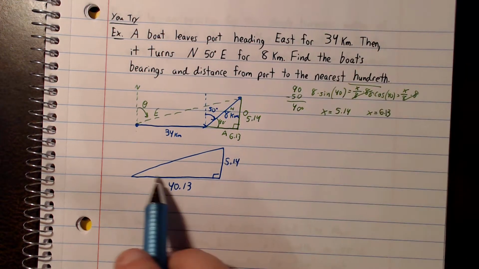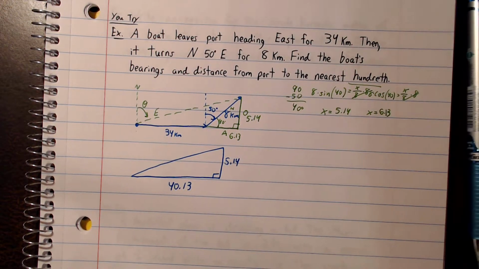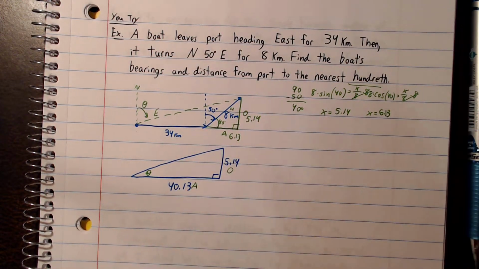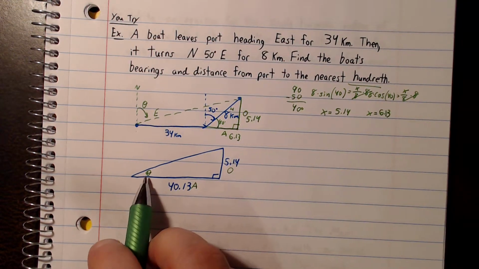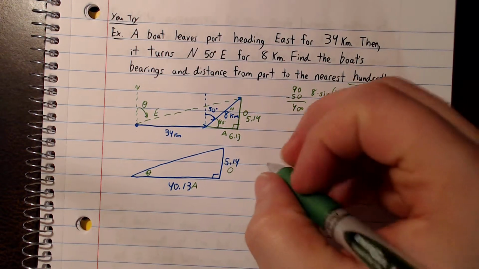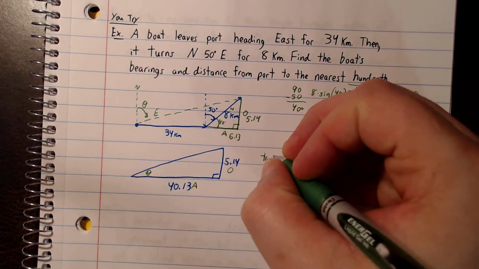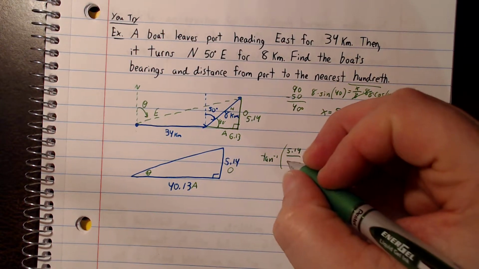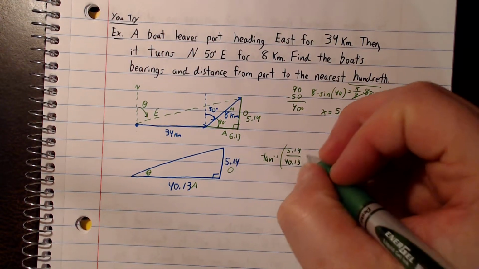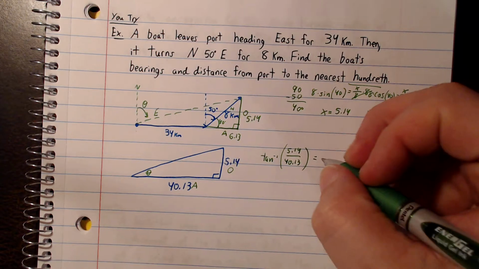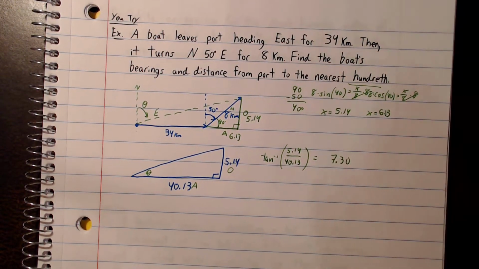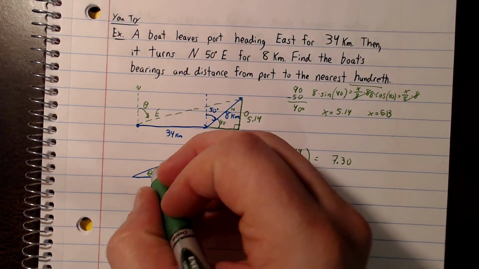So we can find the bearing first. This would be opposite and adjacent from theta. And we know whatever we find here, we're going to have to subtract from 90. So we're working with tan inverse of 5.14 divided by 40.13. And you type that in, it's going to be roughly 7.30. Now, that's this angle.